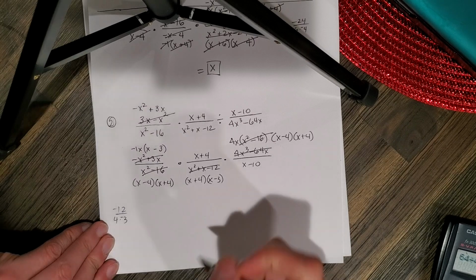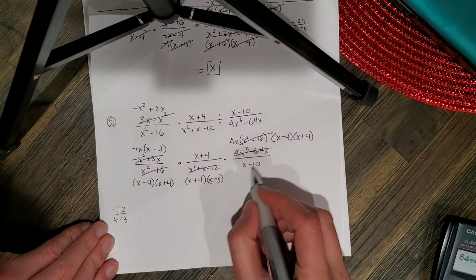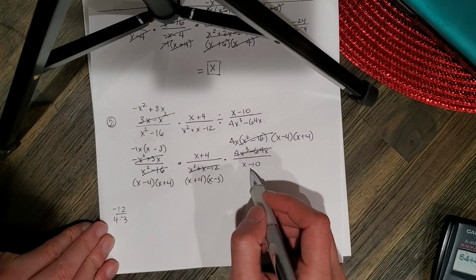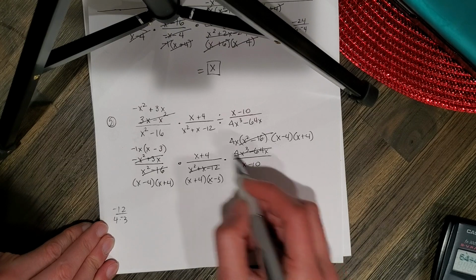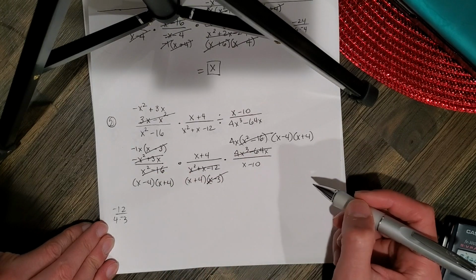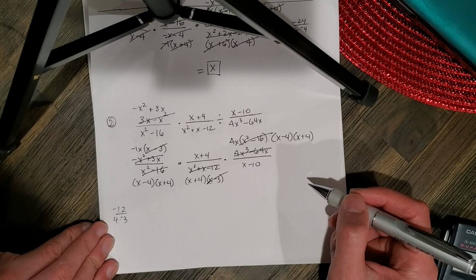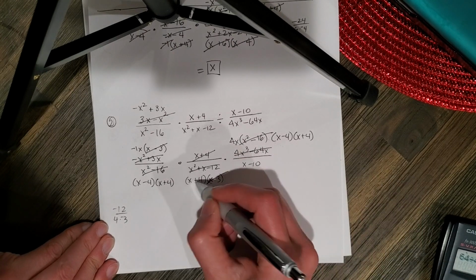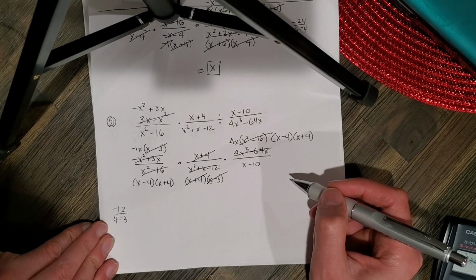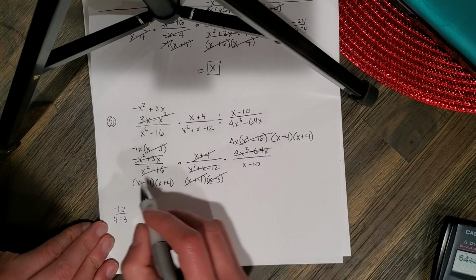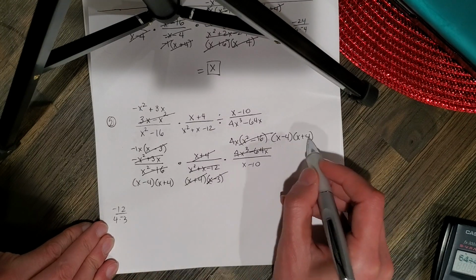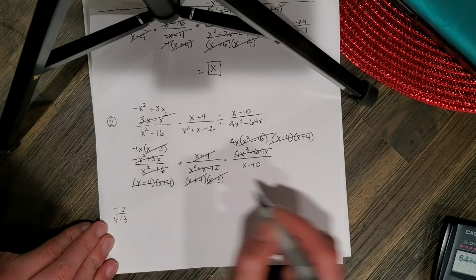So let's just start canceling stuff out. So are there any x minus 10s? I don't see any other x minus 10, so that one's going to stay there. Oh, there's an x minus 3 here and there. I have an x plus 4 here and an x plus 4 there. X minus 4 and x plus 4, x minus 4 and x plus 4. So those two cancel out with these two.